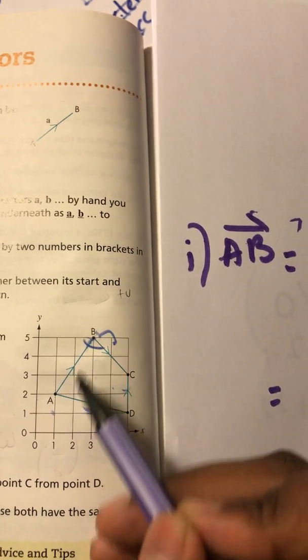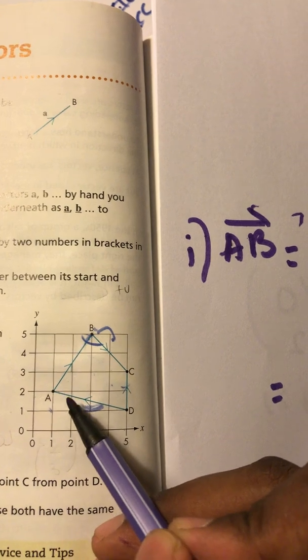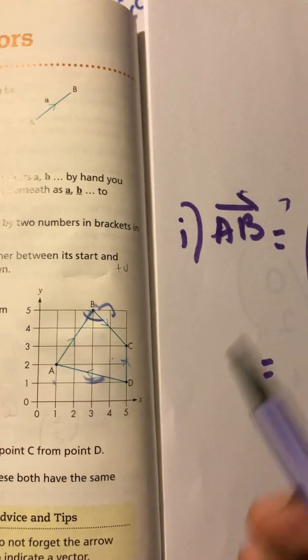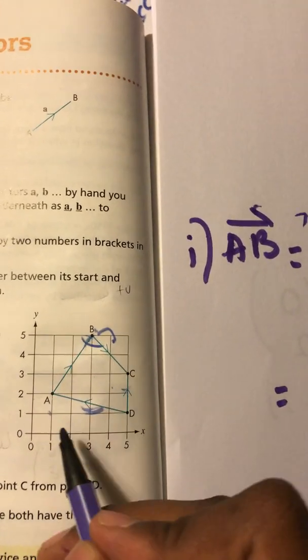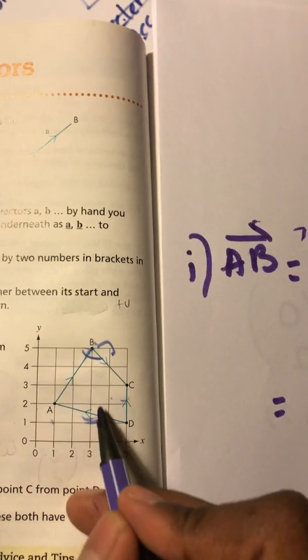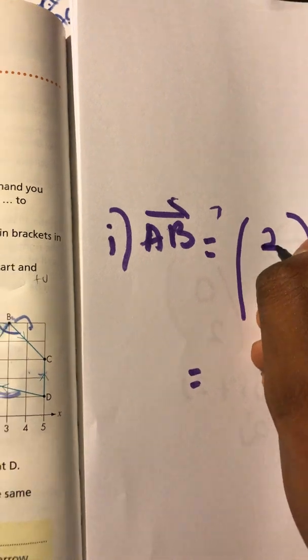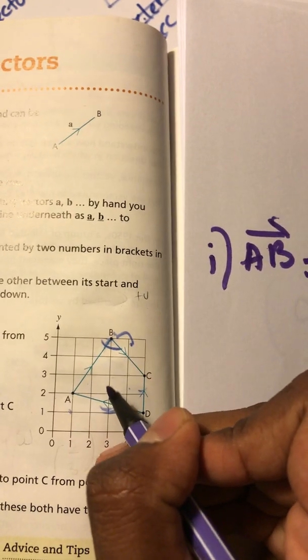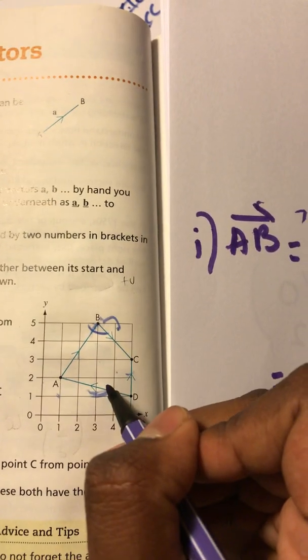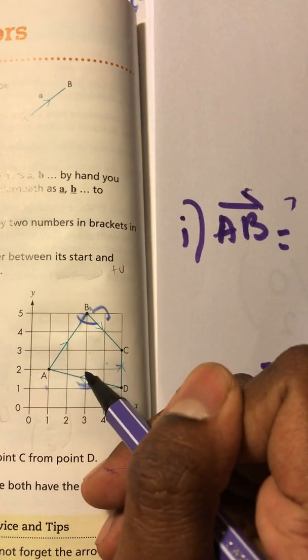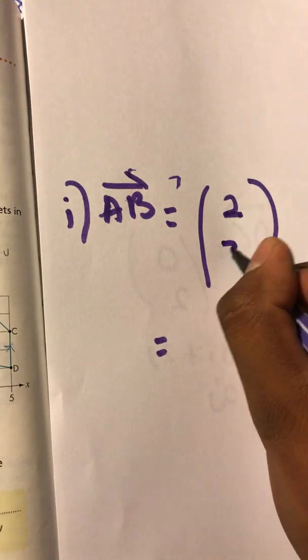From A to B, I have to go through 1, 2. That means on my x, I need to travel 2 steps. I repeat again, 1, 2 on my x, so I'm going towards the positive side. So I'm right here, 2 on x. And then from this point to go to B, I need to go up. Going up means positive. So I move 1, 2, 3. So it becomes 3 here.